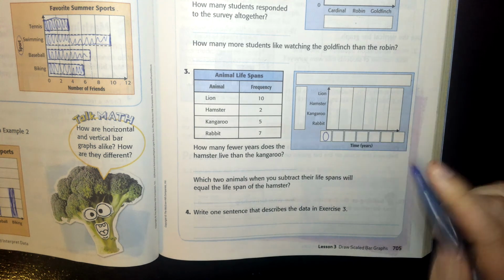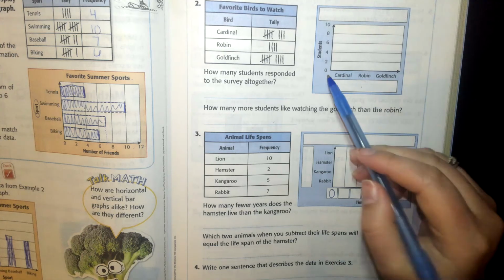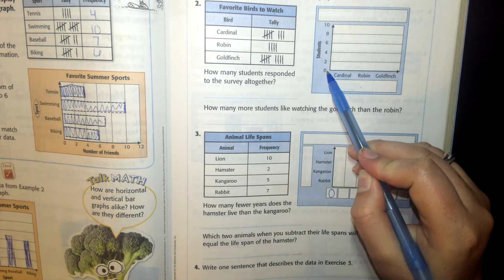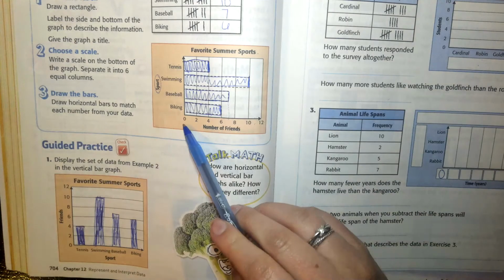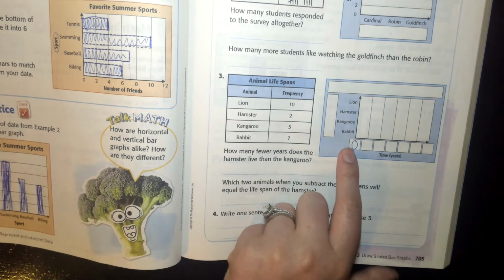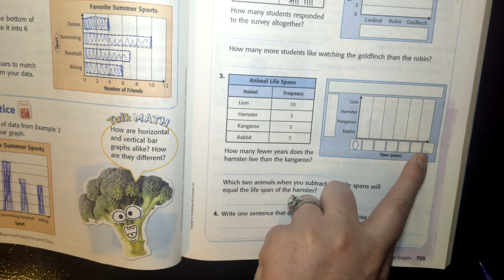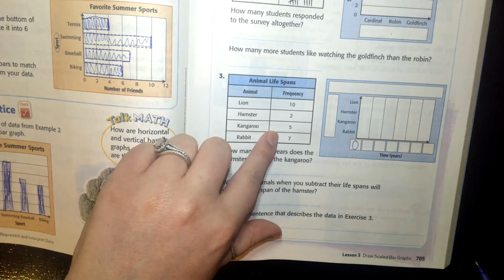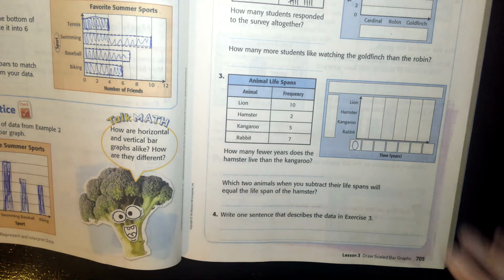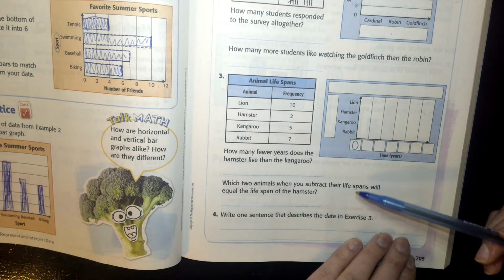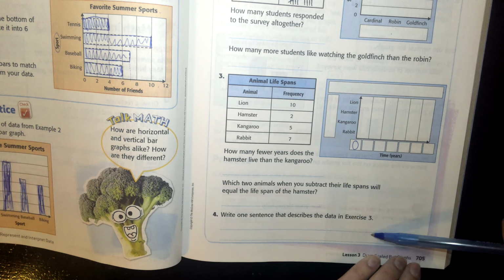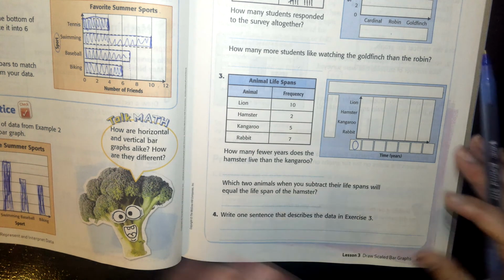You'll notice that up here with my scale, it always started with 0. Over here always started with 0. So here's my 0. What should I skip count by in years to match this data? You try and figure that out. Don't forget to answer the questions and then continue on with your work here and on the back.